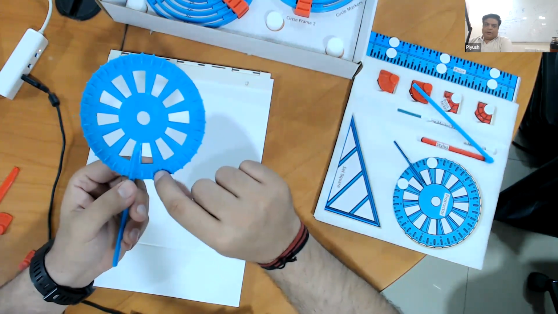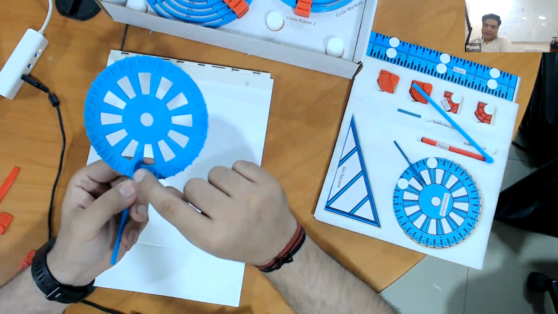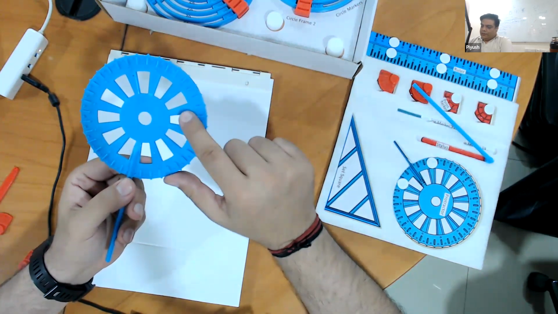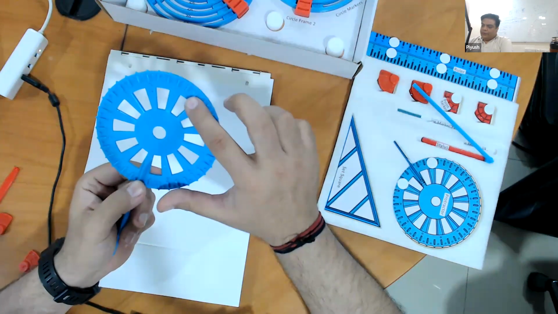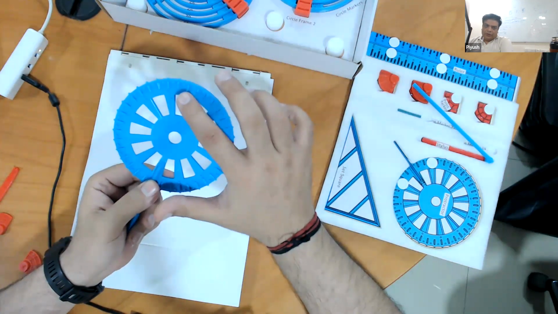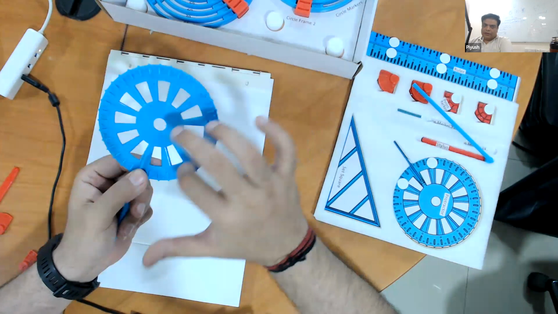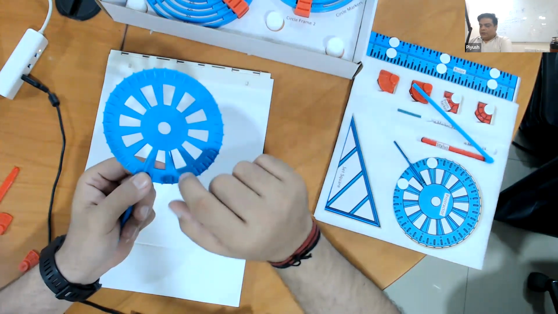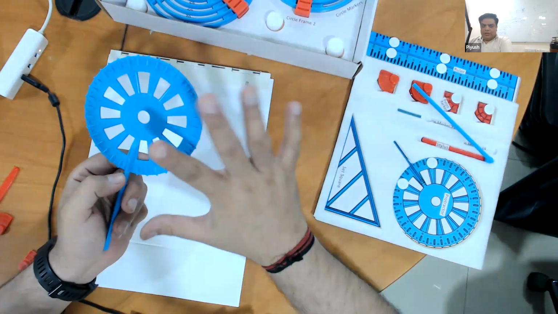So there is a line and a dot, so that you can quickly go to 30, 60, 90, 120, 150, 180, like that. You can quickly go to different angles in intervals of 30. So this is how the D is.